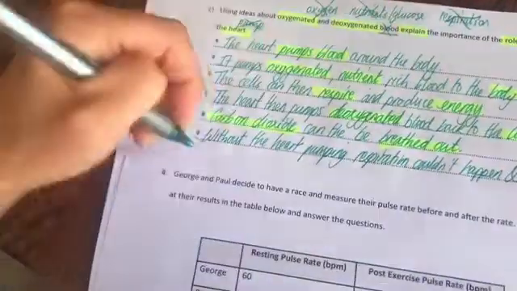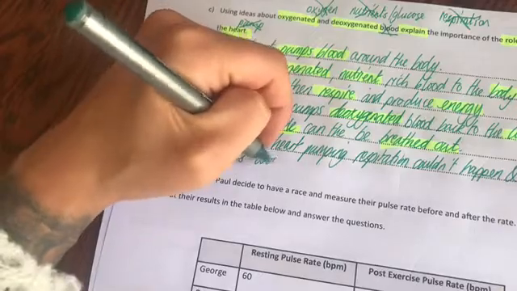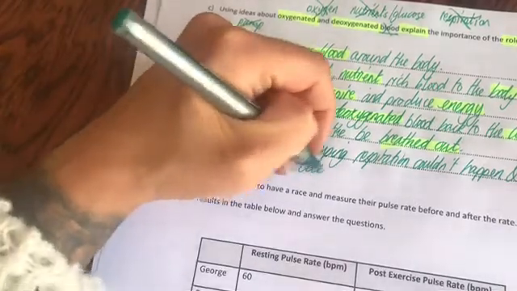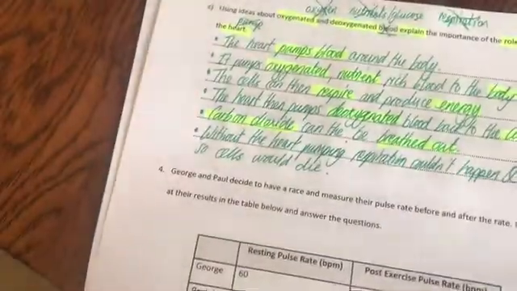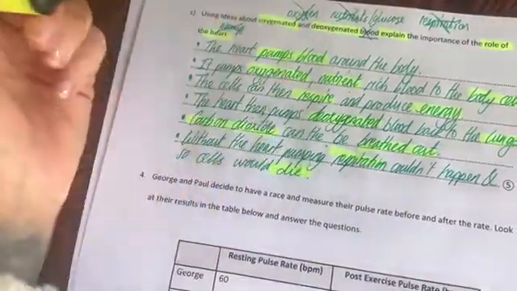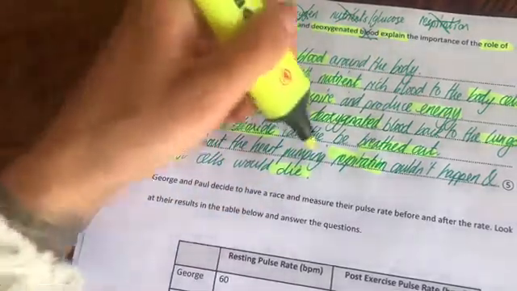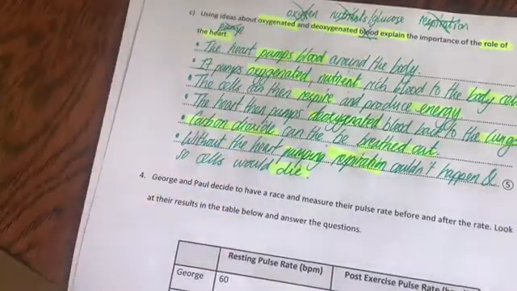I'm going to put, and so cells would die. Because, of course, as we know, your cells will start to die if they can't respire. So I've got respiration again. Die is actually a keyword there. And pumping again that I've got.